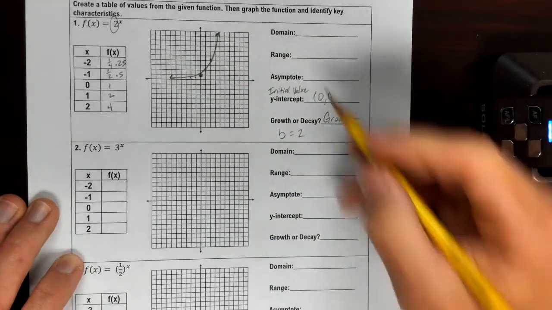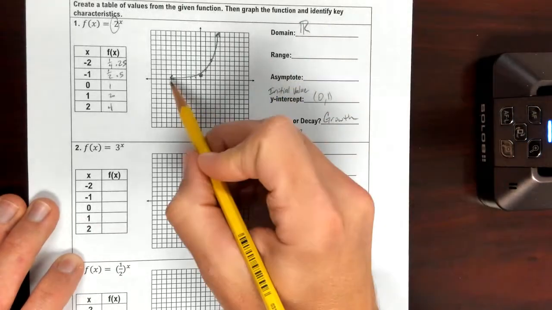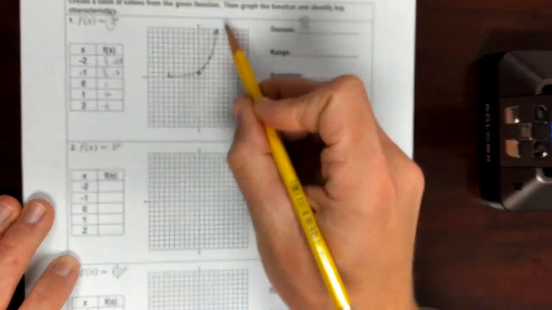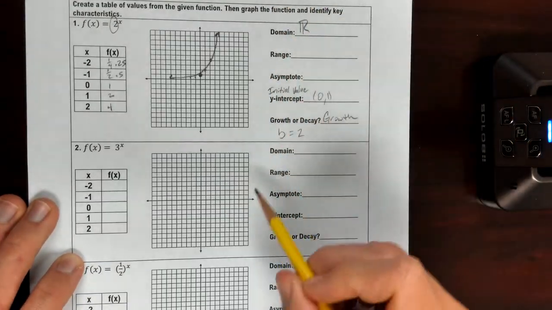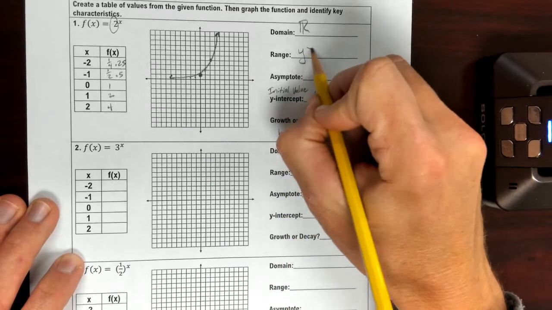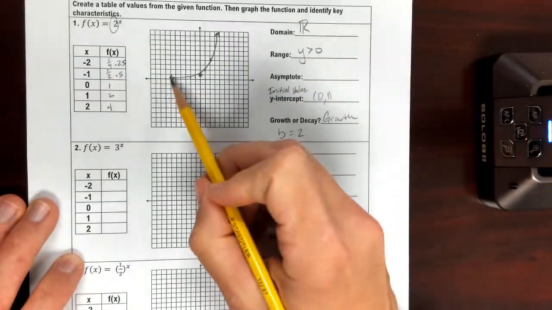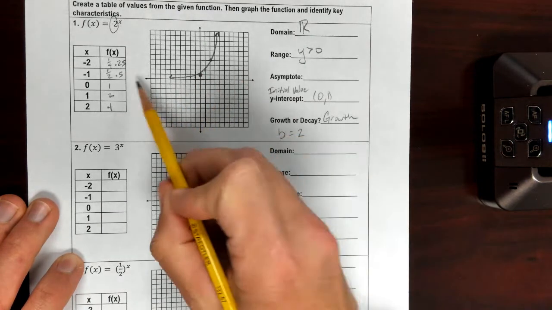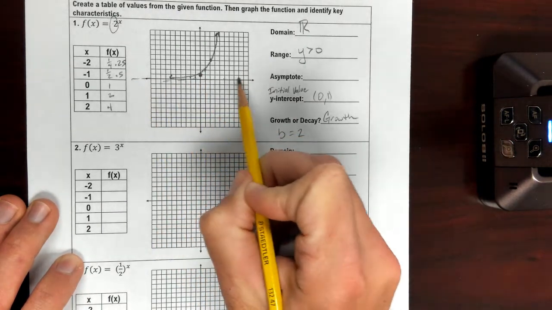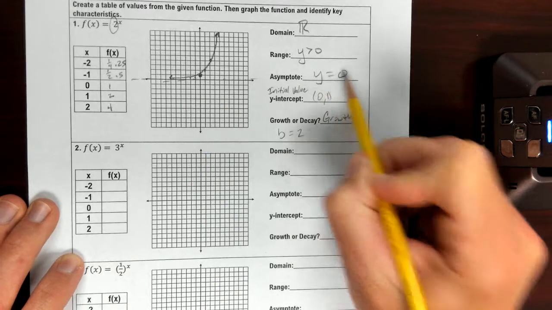The domain is going to be all real numbers, right? The graph keeps going to the left. It keeps going to the right. All real numbers. The range, however, is going to be y is greater than 0, because that graph has a horizontal asymptote at y equals 0.